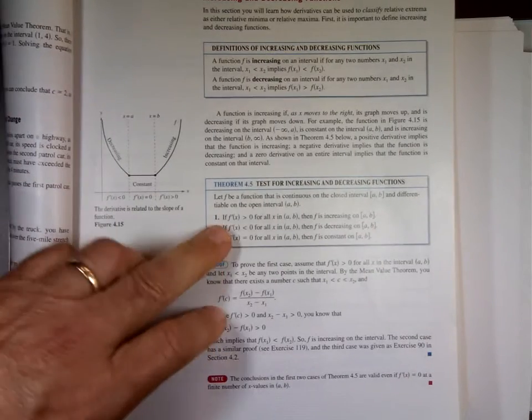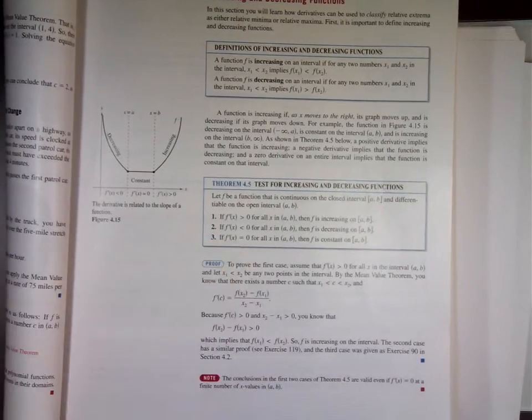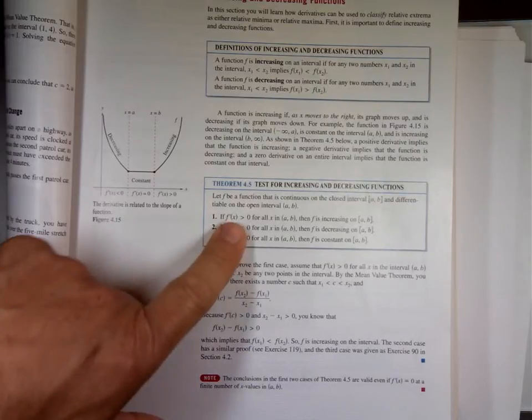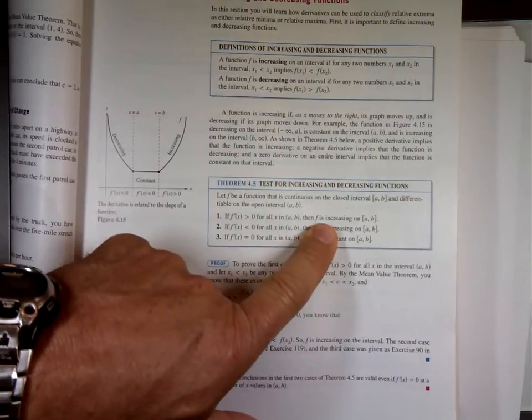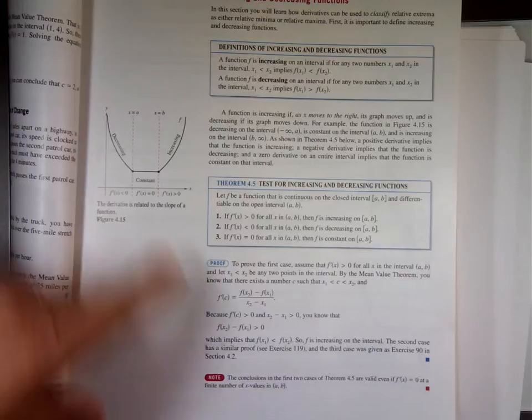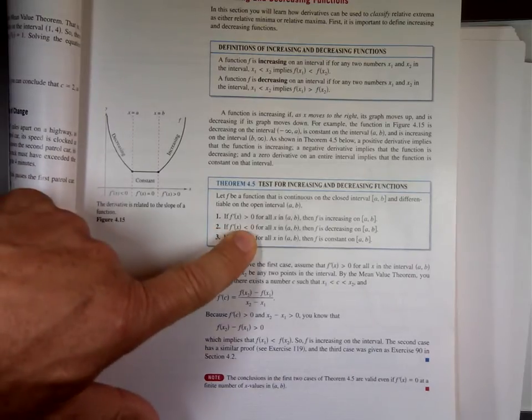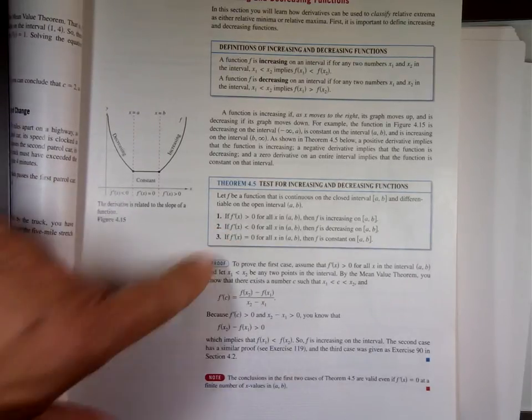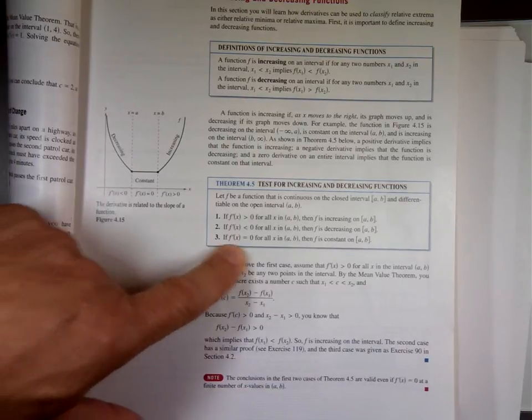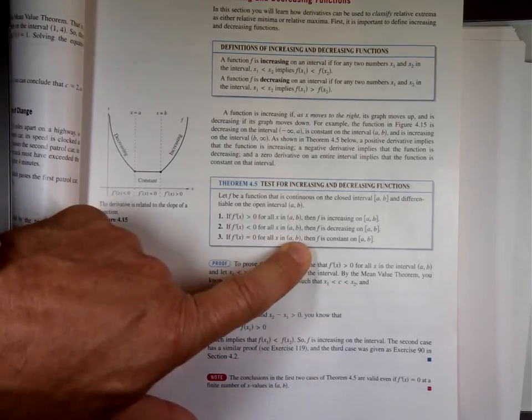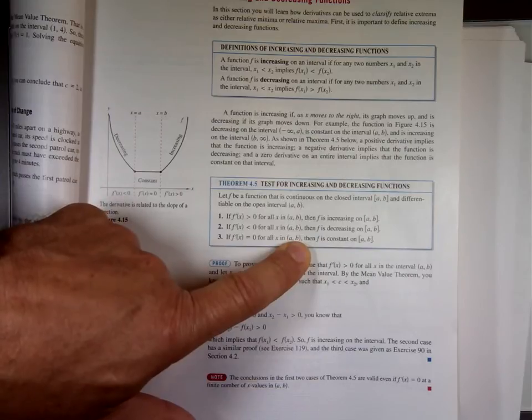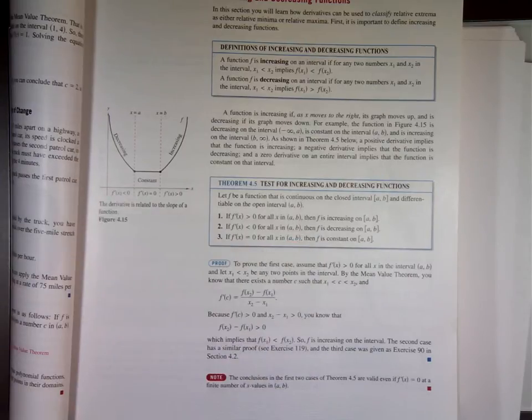This is actually a nice picture from our book here. If f prime of x is greater than 0, the function f of x is increasing. If the derivative is less than 0, it's decreasing. And if the derivative is 0, then f is constant on a to b. They're not saying possible min-max. I like my definition because you'll see that in a minute, and you'll know if it's a min or a max.